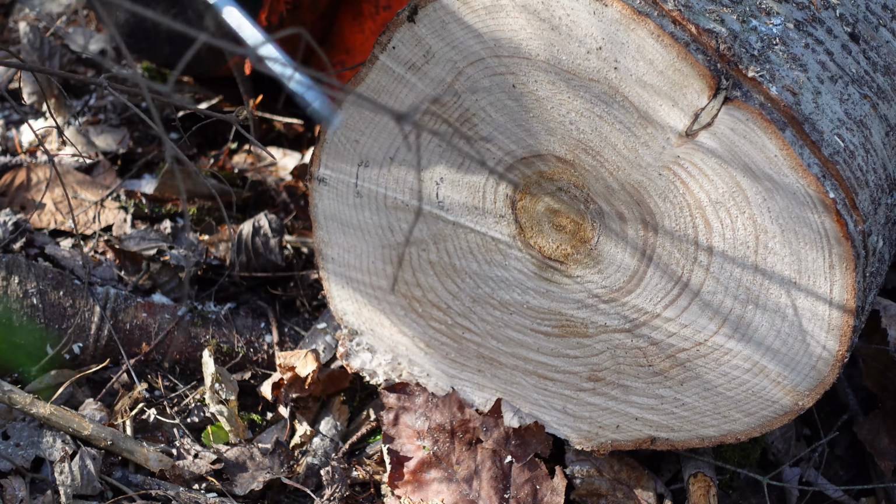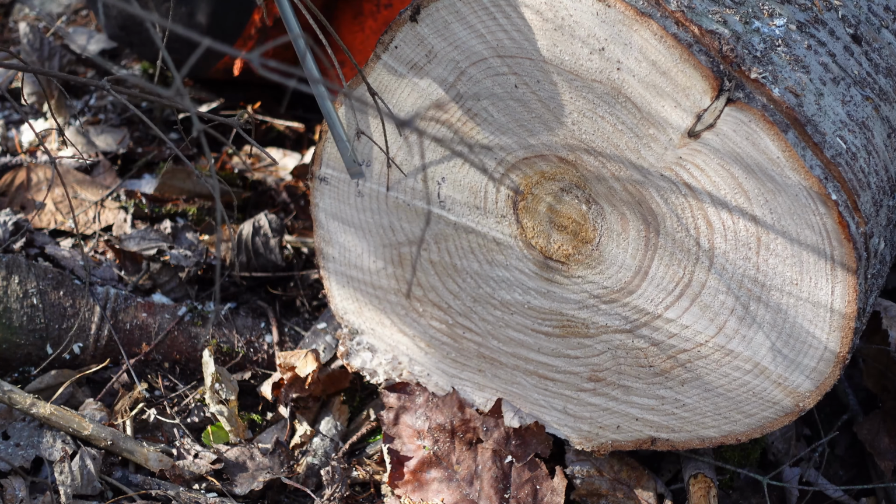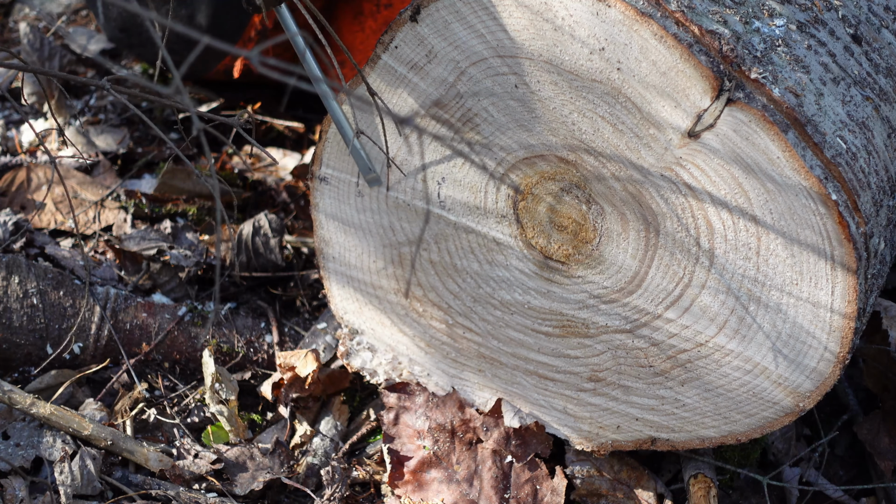So, going back to the first log, this is age 30 right here, and this is obviously age 37, right before I cut it this last summer. Now, that only represents maybe an inch in radius, 2 inches in diameter, but that's a 50% increase in the total volume of this log. It went from 30 board feet to 45 board feet.